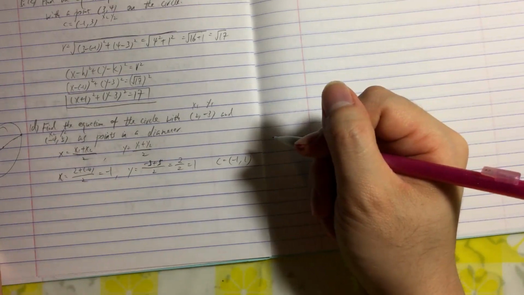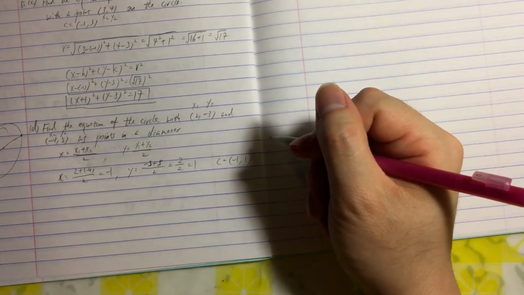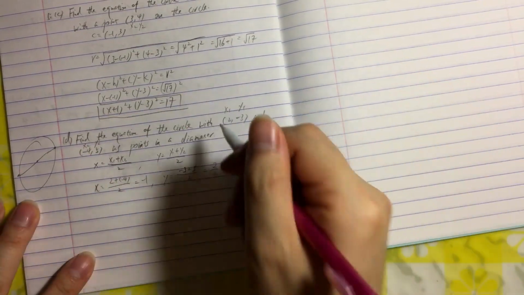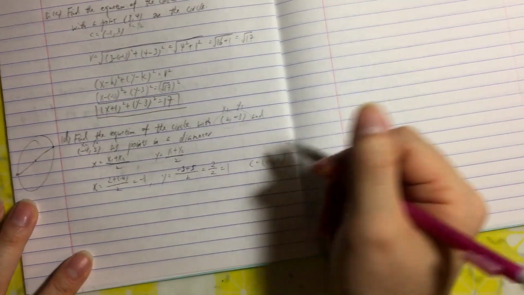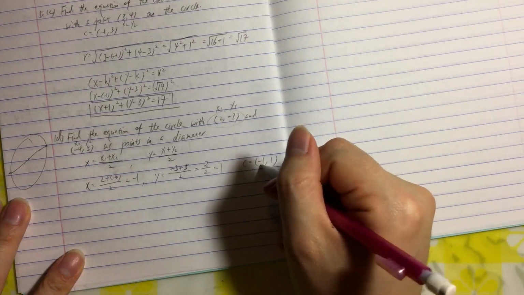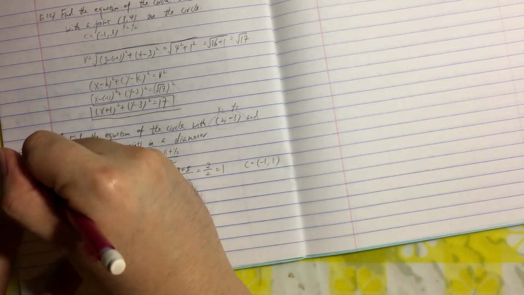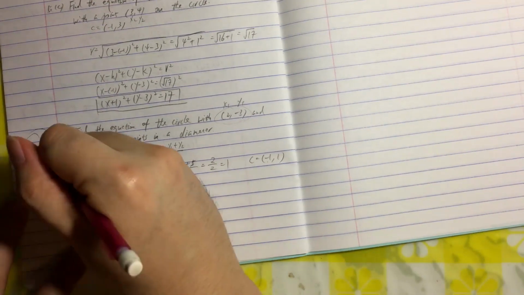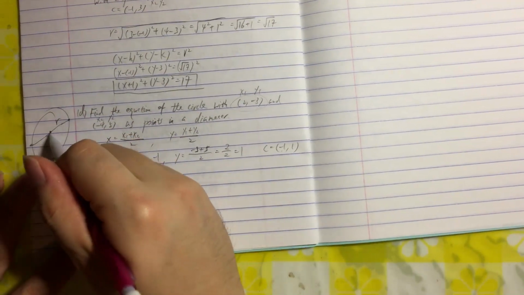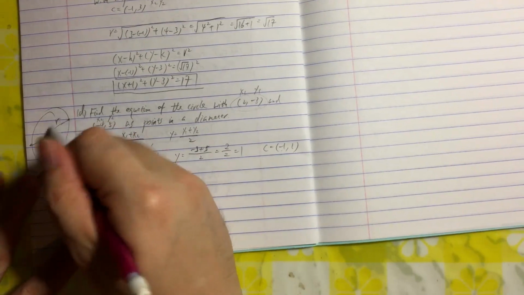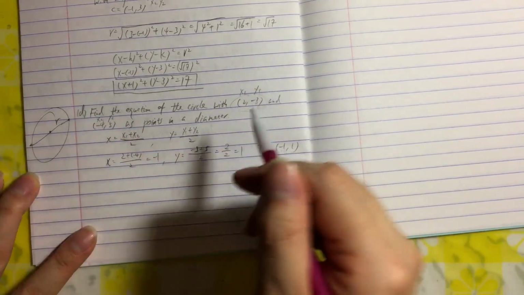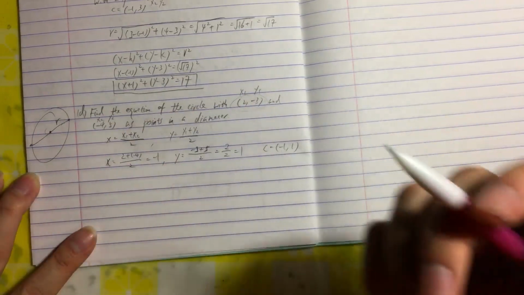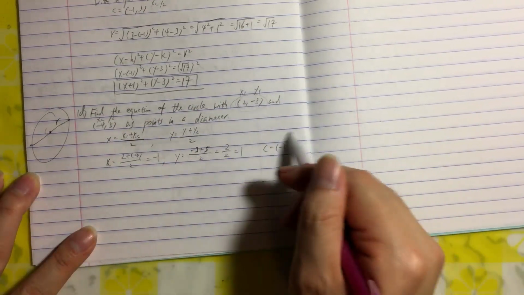Next, try to find the radius of the circle. We know that one of the points on the circle is 2, -3. The center of the circle is -1, 1. The distance from the center to one of the endpoints of the diameter is the radius. The distance from the center to a point on the edge of a circle is the radius. So I can find the distance from this point to the center. So let me find the distance between the 2 points.